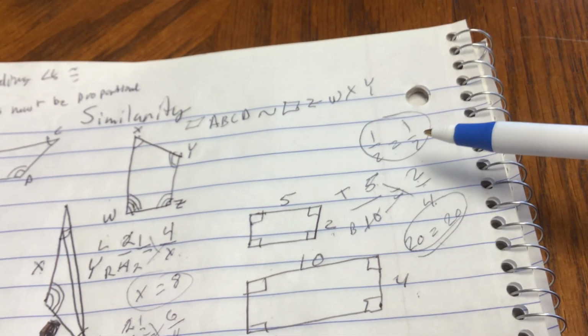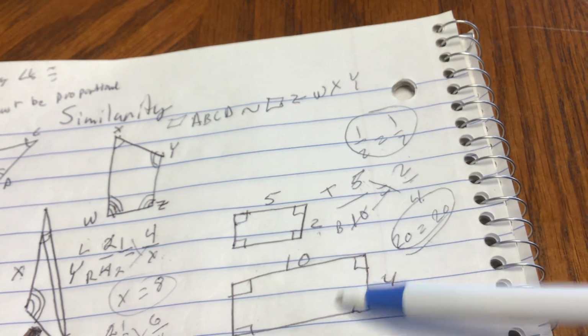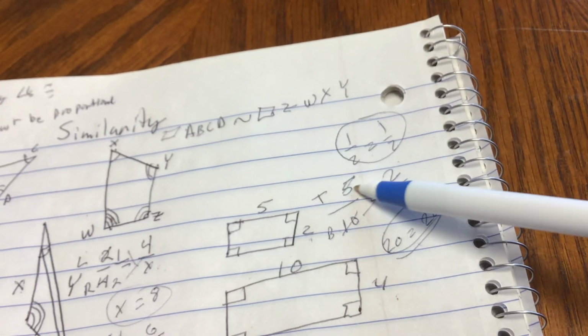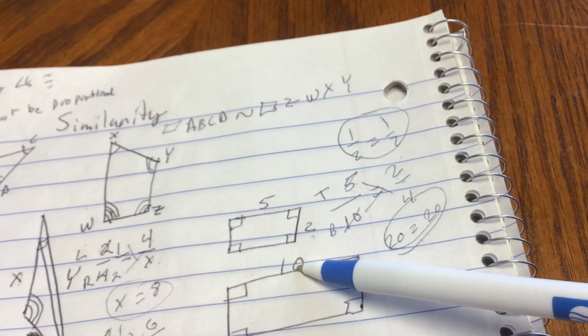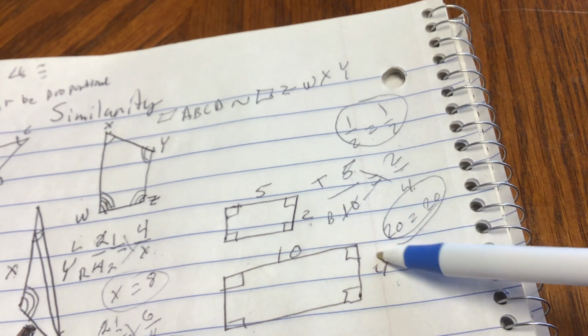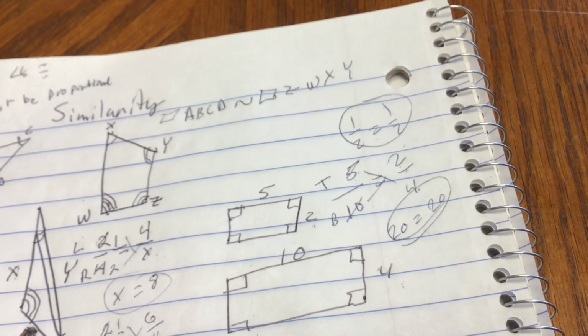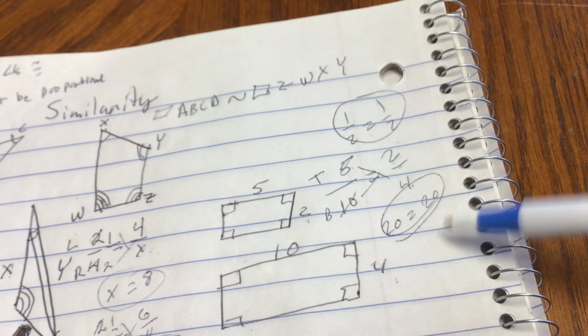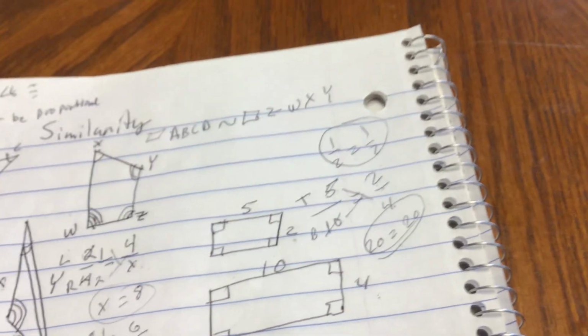Don't just put yes, they're similar, or don't just put no, they're not similar. Show your work. Show that you set up a proportion, top to bottom, corresponding side to corresponding side. Then show that you reduce them or show that you cross multiply them. Okay? Either one of those is acceptable.